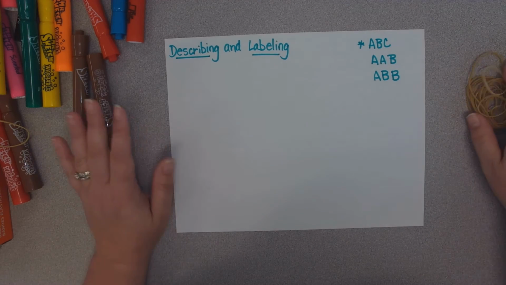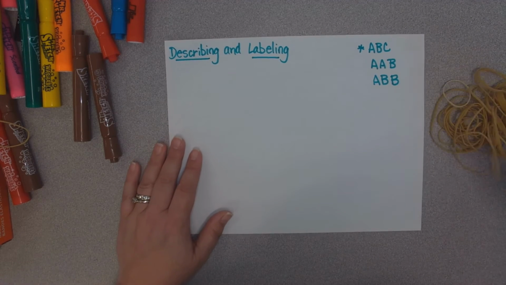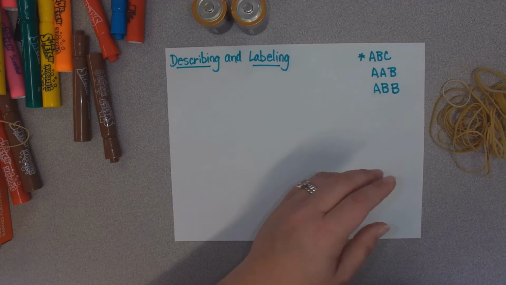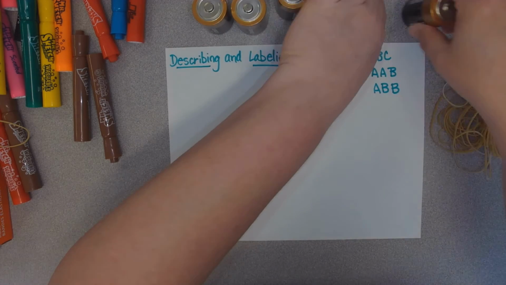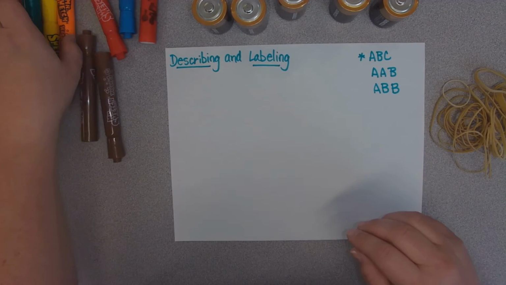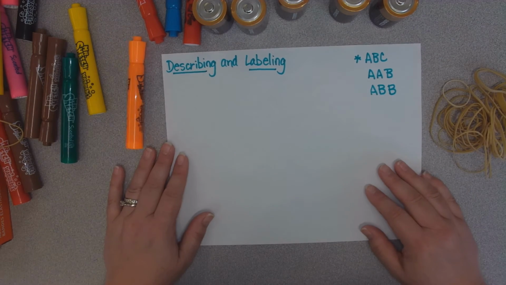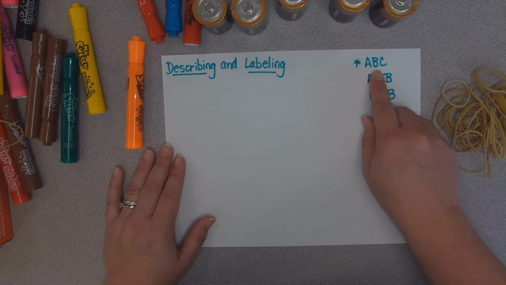So I have markers, I have rubber bands. Maybe I'll pull out my batteries again. Okay, my markers are not the same color, but you know what? They're all markers, so they work to make a pattern. So I'm going to make an ABC today.